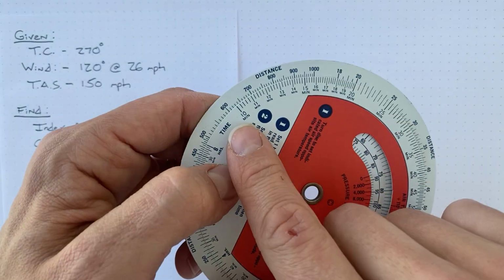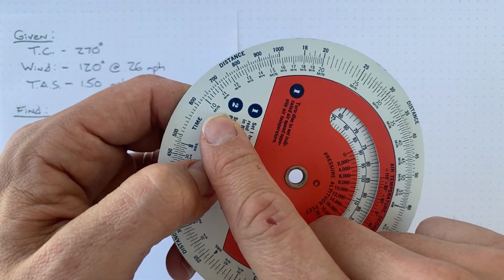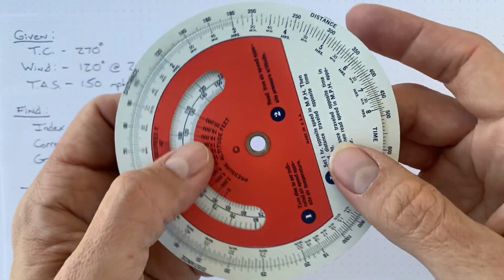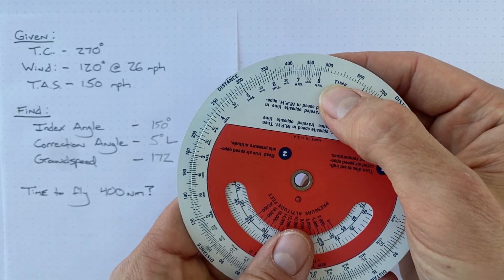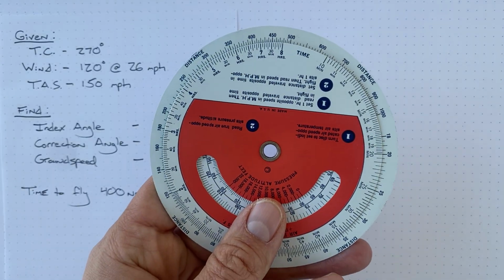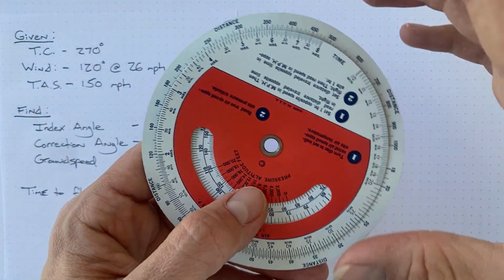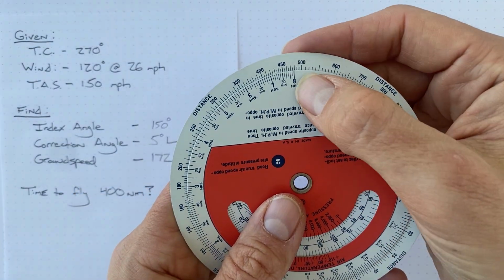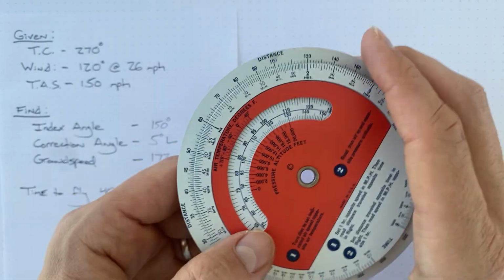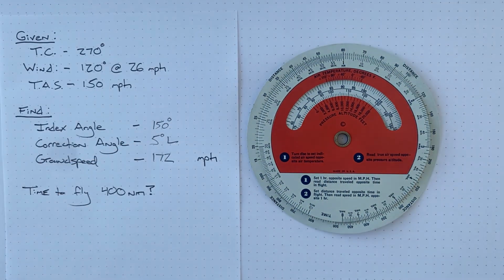As we move in, then we've got a time scale, which goes from 10 minutes all the way around to 8 hours. And again, for airplanes at the time, that's about as long as you would consider flying. And so you don't have to worry too much about times past that. Same thing for general aviation. Hard to believe that you would take a small airplane up for more than 8 hours in a row.